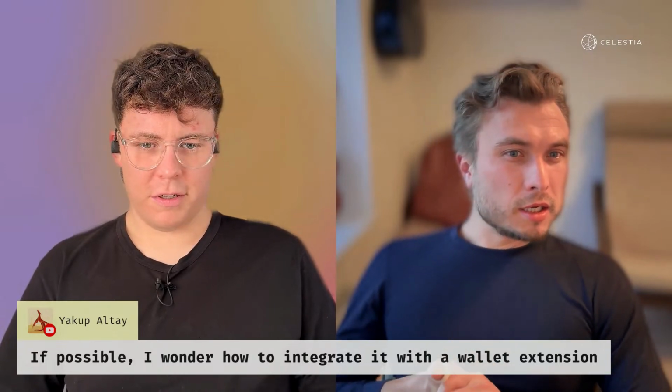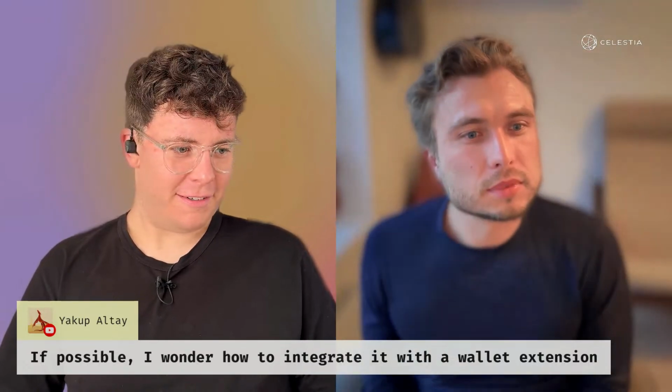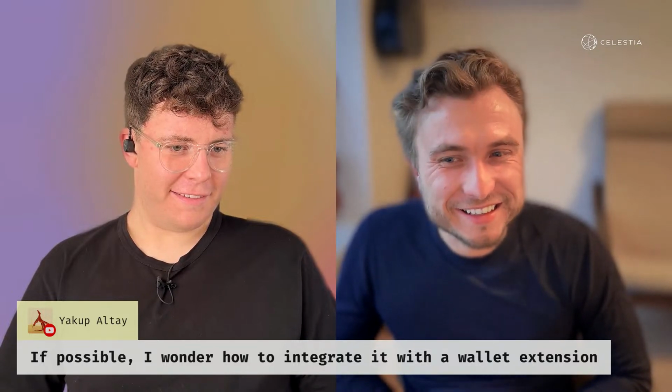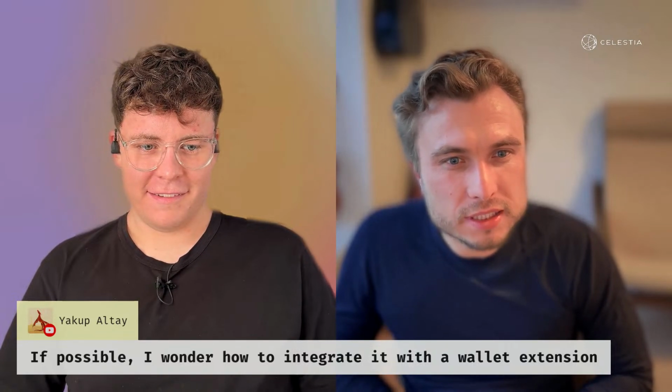And if I have something that's 25 kilobytes to post, is it possible to integrate it with the wallet extension?